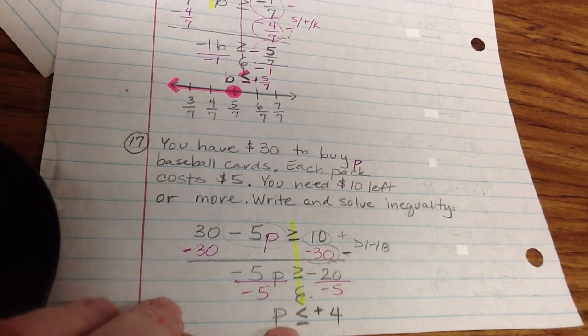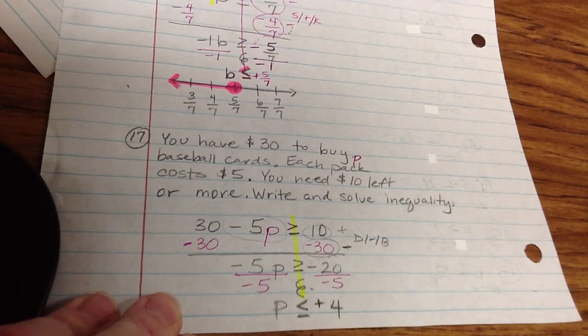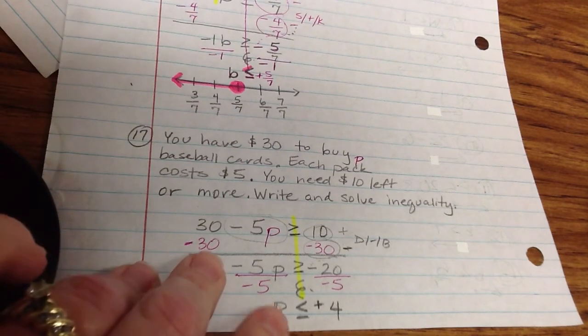You could buy less than 4 packs. P could be 3 packs, 2 packs, 1 pack. You could buy 0 packs. That would be okay. But the most that you could buy is 4 packs, so that you would still have $10 left. And so that's what you would write. 4 packs.